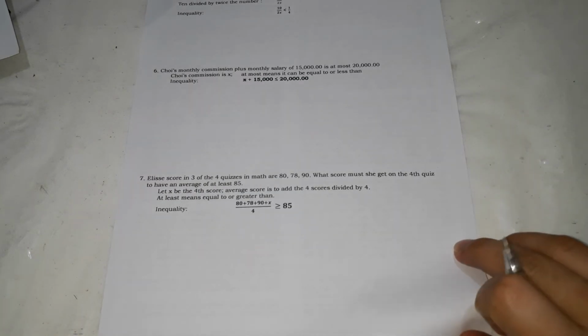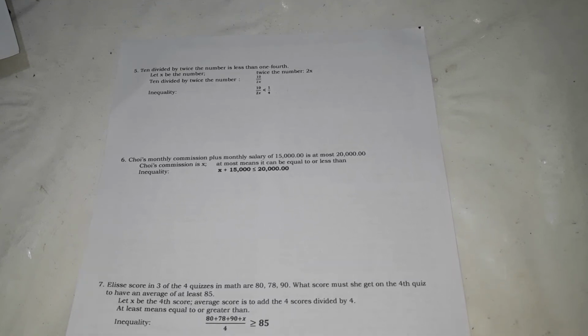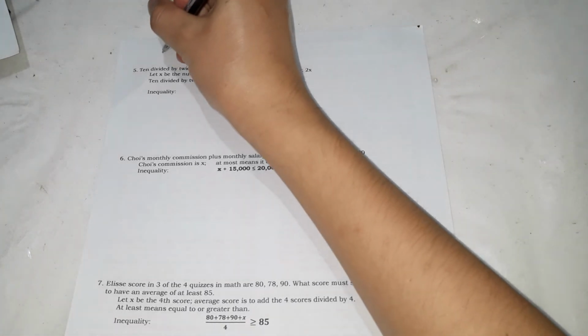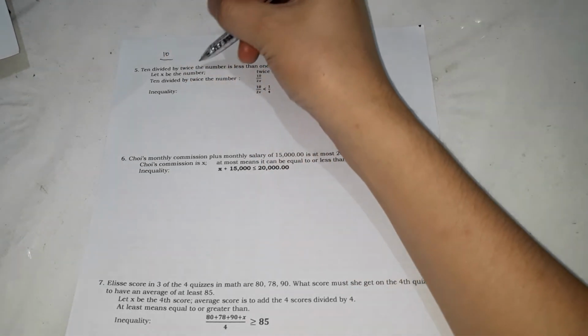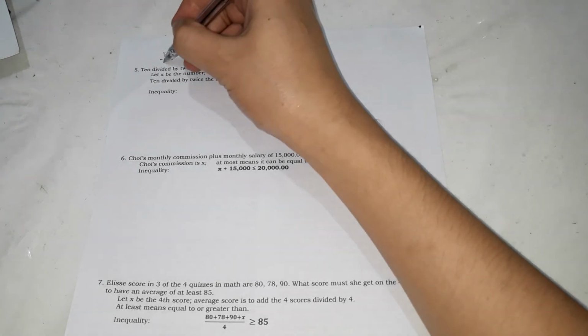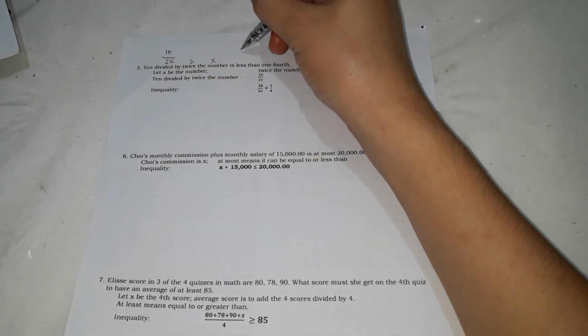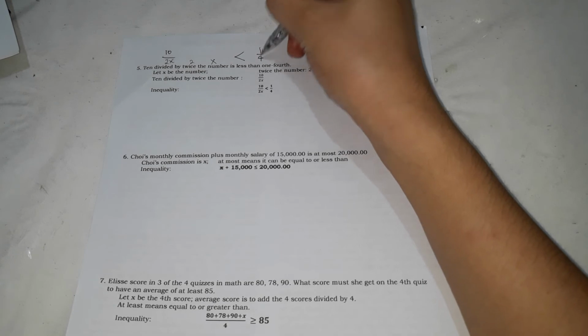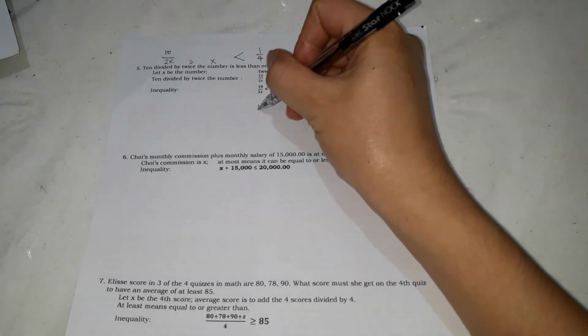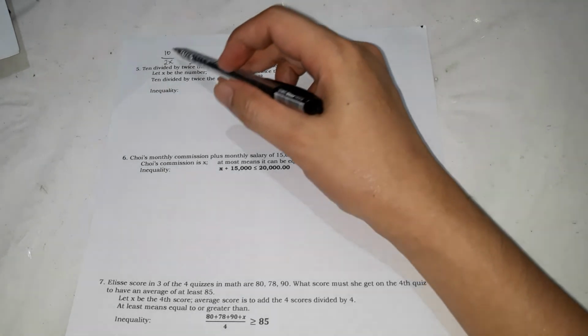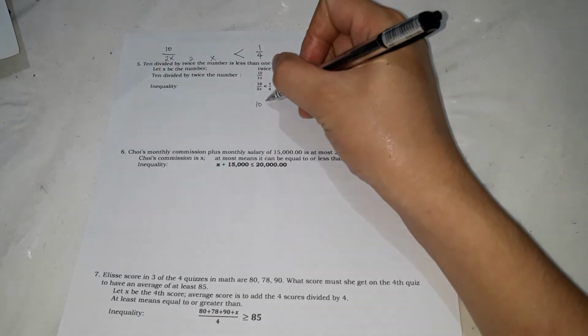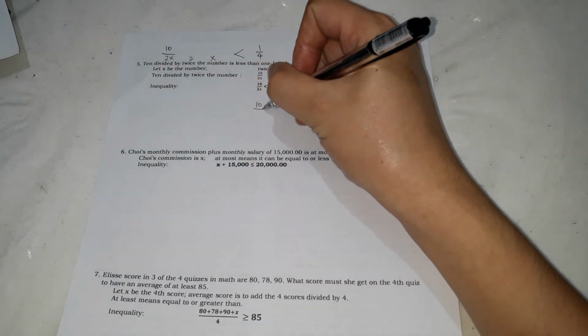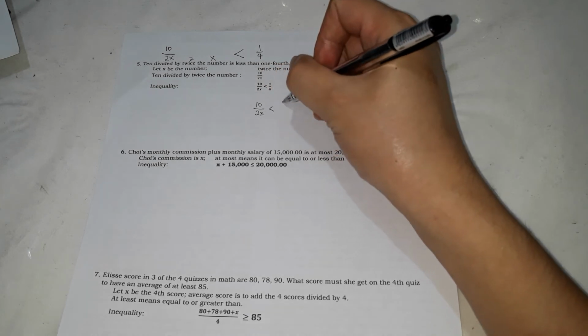We'll proceed with problem number 5. Problem number 5 states that 10 divided by twice the number is less than 1/4. So 10 divided by twice the number is 2x, is less than 1/4. So 10 divided by, we use divide over as divided by so that it would be easier rather than this division. So 10 divided by 2x is less than 1/4.